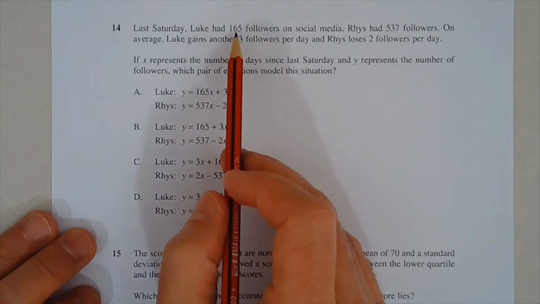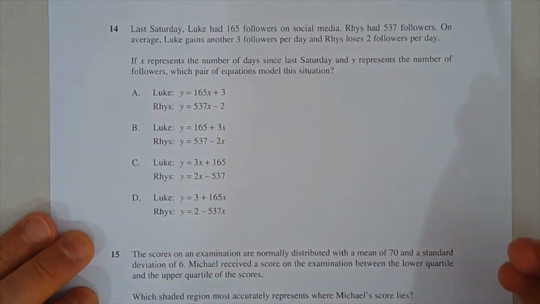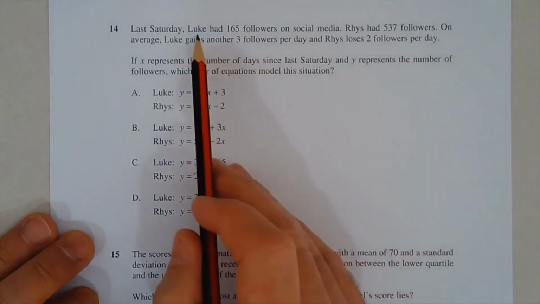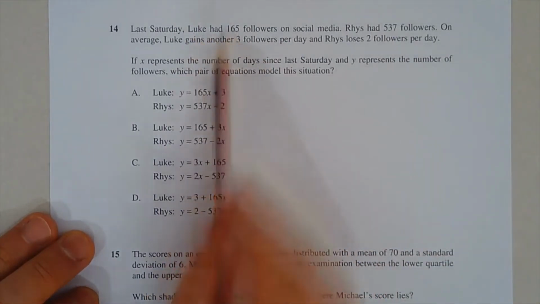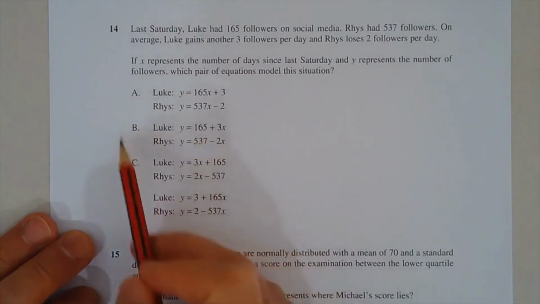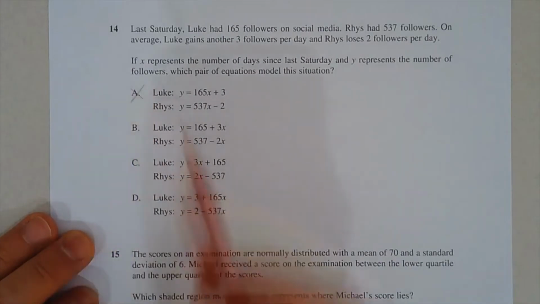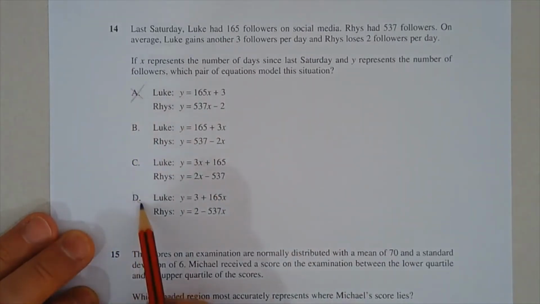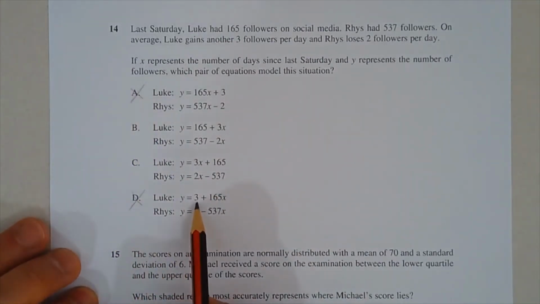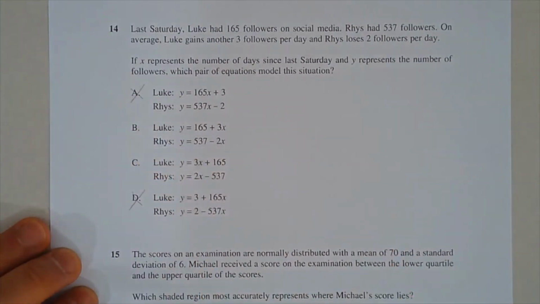Now, the numbers 165 and 537 represent a y-intercept. So I would expect the y-intercept for Luke should be 165. So clearly option B could be it, but not option A, nor option D for that matter. The y-intercept here is 3. So we've got a choice between B and C.